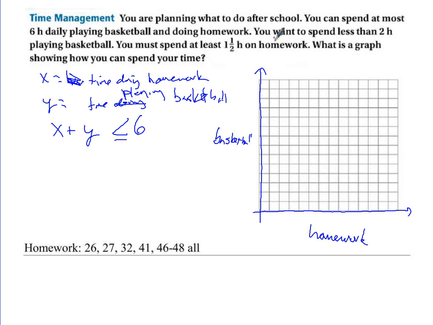Now, you want to spend less than 2 hours playing basketball. Well, basketball is my Y variable. So that means Y has to be less than or equal to 2. Okay, see if we're done. Mom says you got to spend at least an hour and a half on homework. X is greater than or equal to 1 1/2. So we actually came up with 3 inequalities for this situation.